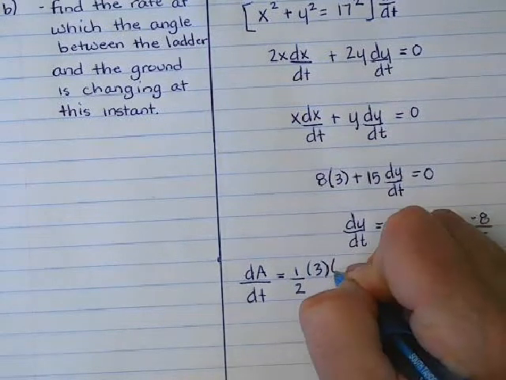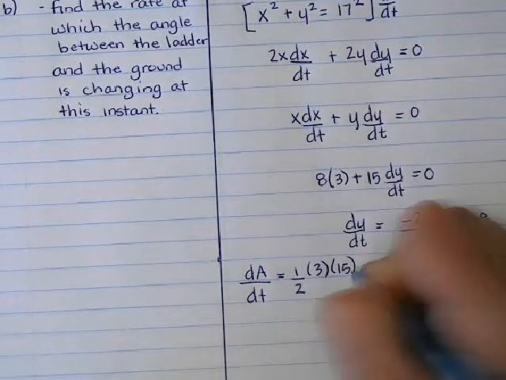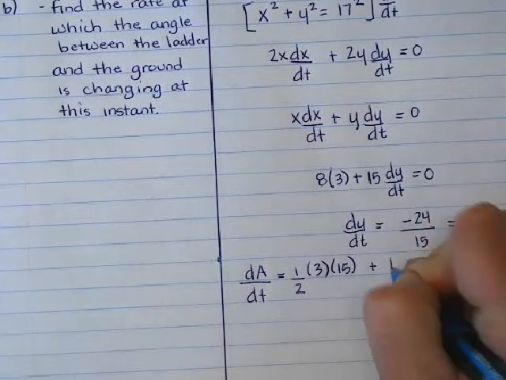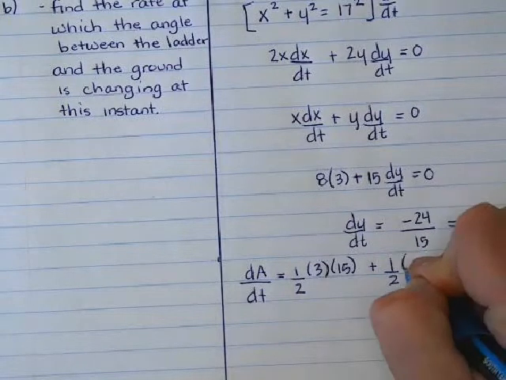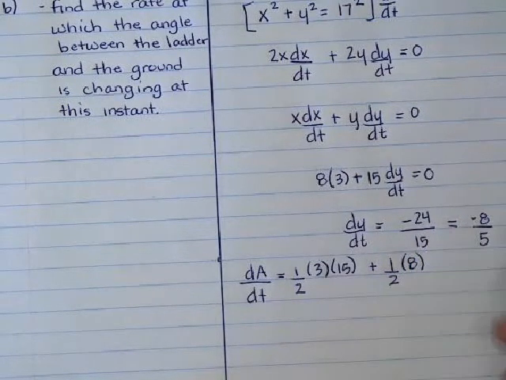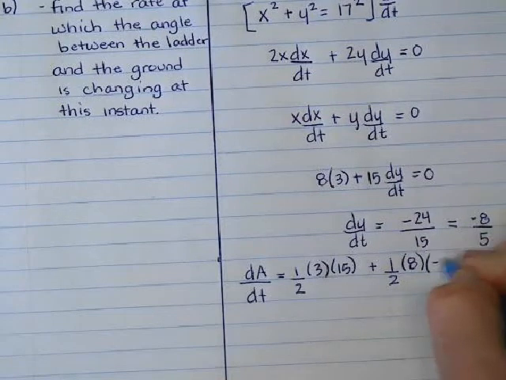And then we had to multiply by y plus 1/2 x, which was 8, and dy/dt, which was -8/5.